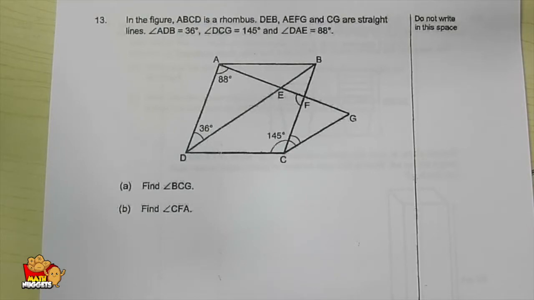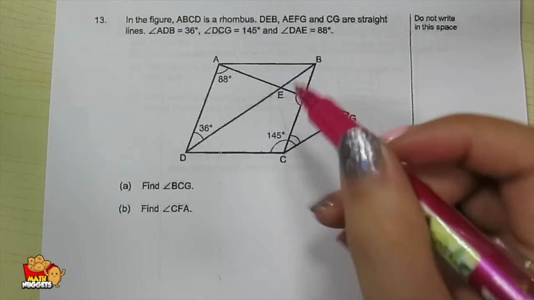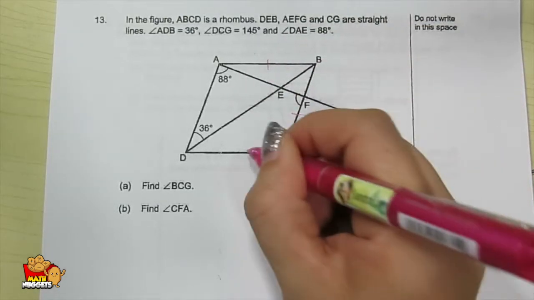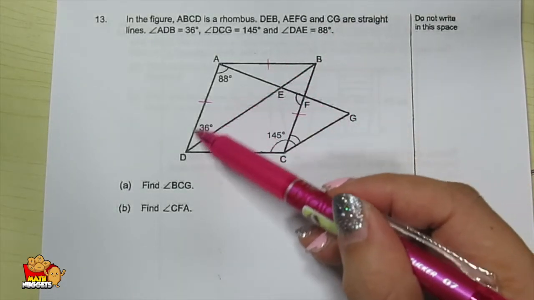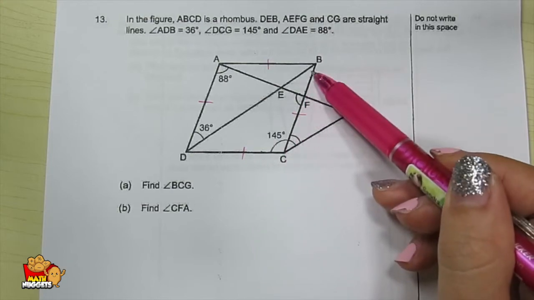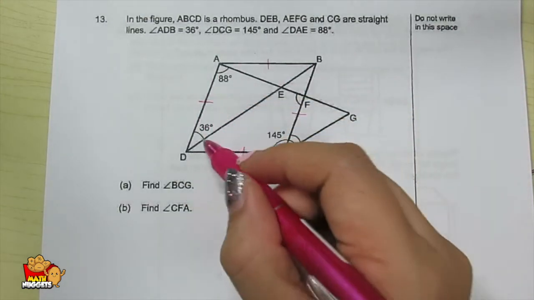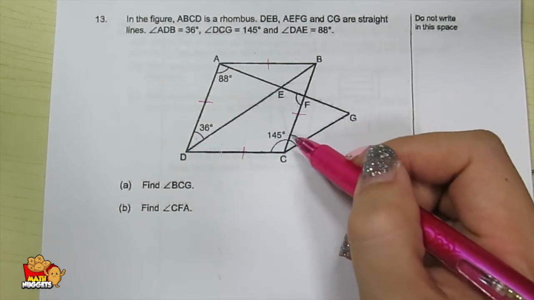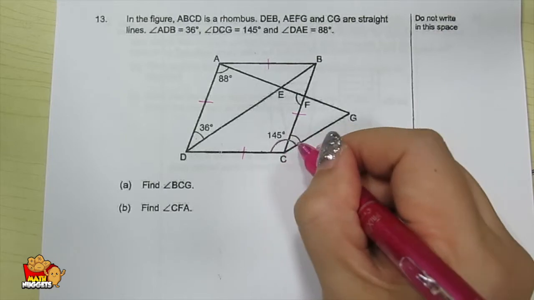Question 13, we have a rhombus ABCD. Now, if we know that it's a rhombus ABCD, let's mark it out, okay? Rhombus means the 4 sides are of the same length. So this is the same as this, is the same as this, is the same as this. Once we mark it out, visually we can see that we have 2 identical isosceles triangles. Next one, ADB, we have 36. DCG, we have 145. So this is 145.